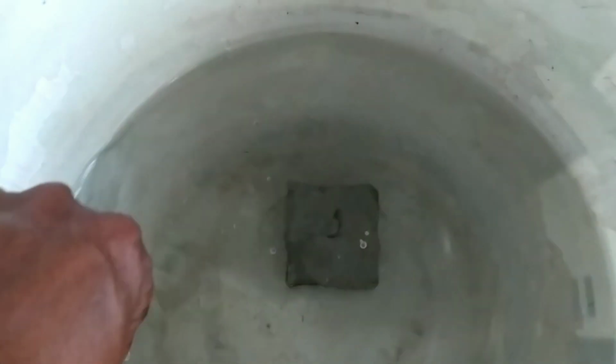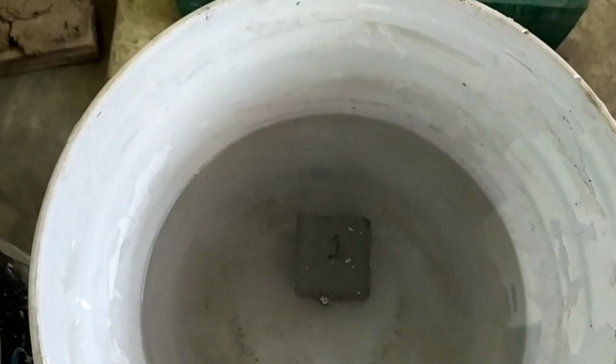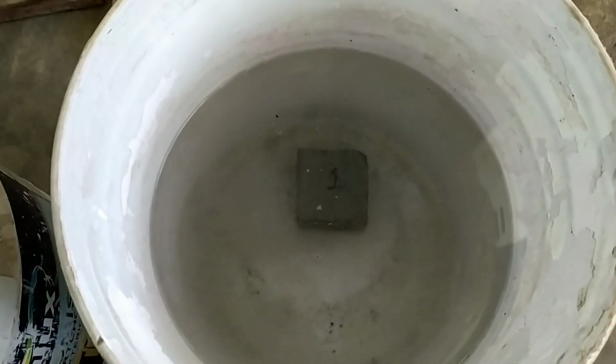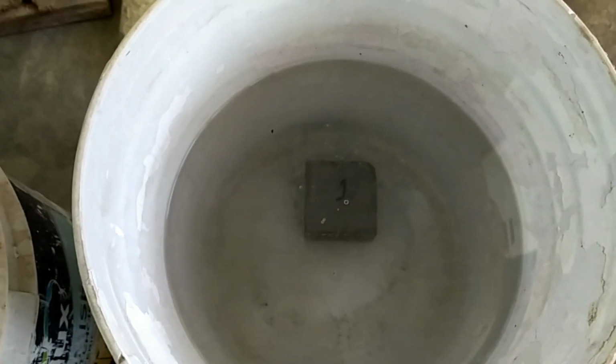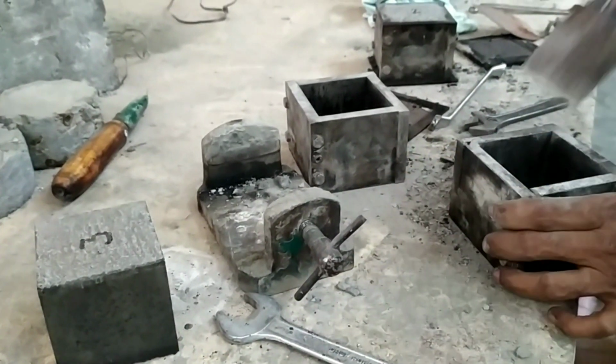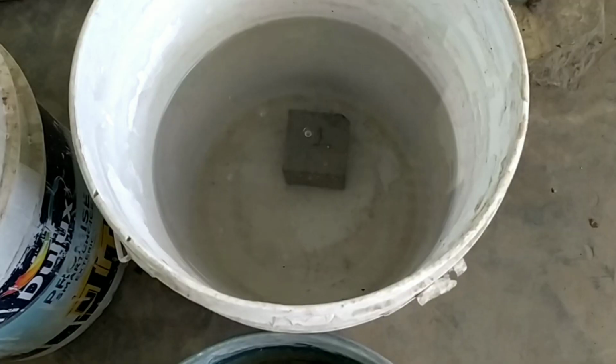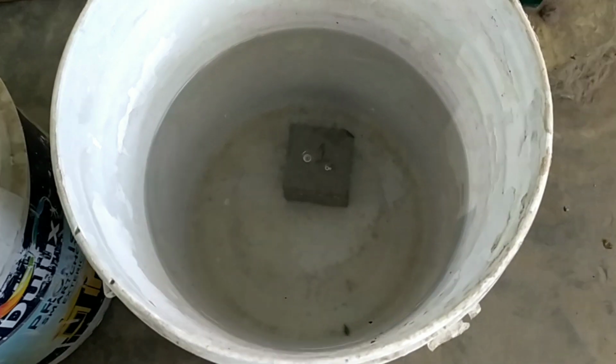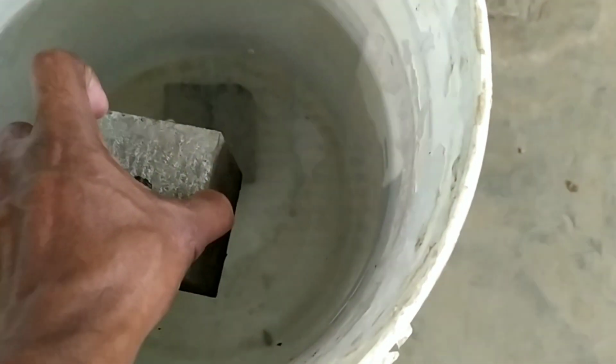You can see here cube 1 we have placed in water. Similarly, cube 2 and cube 3 we are going to immerse in water.